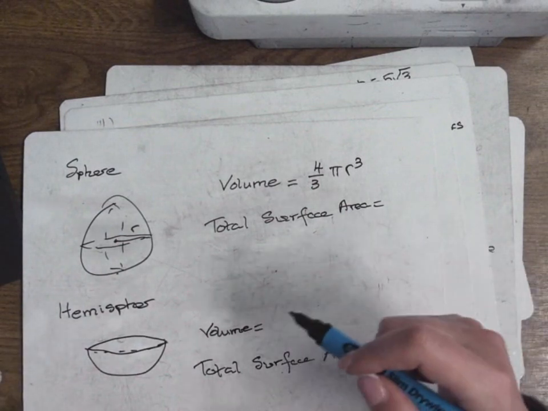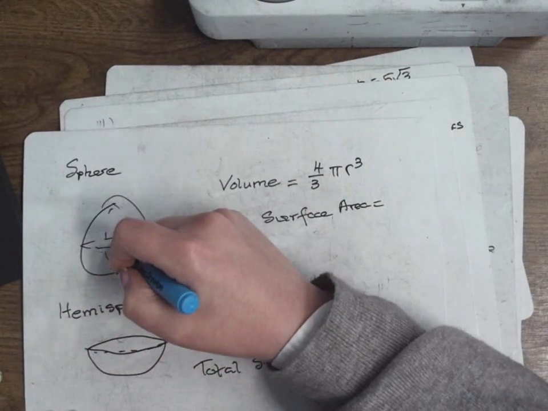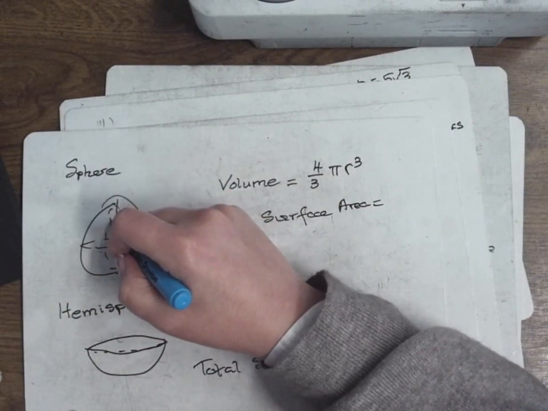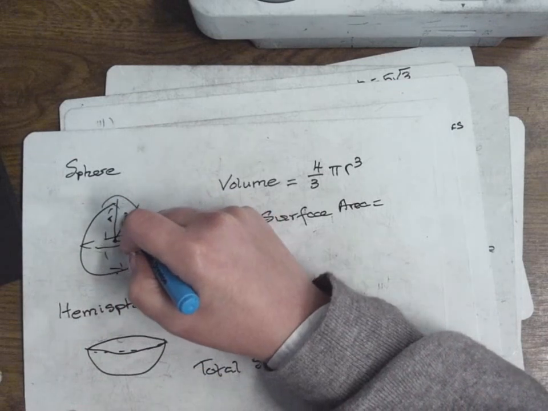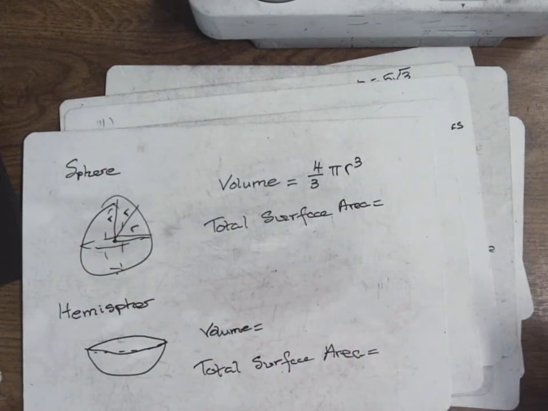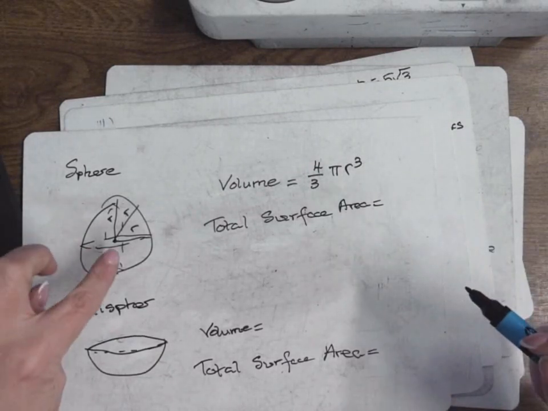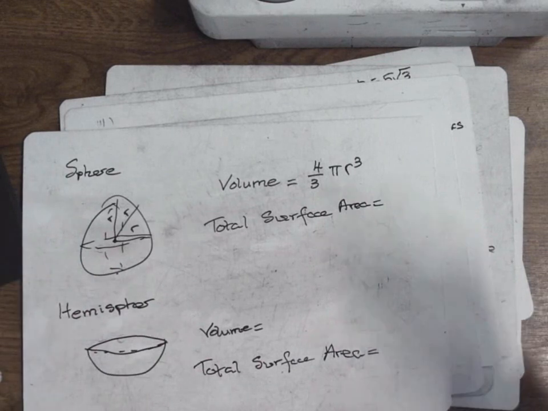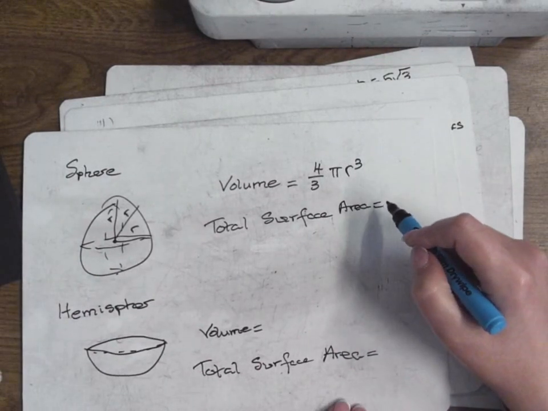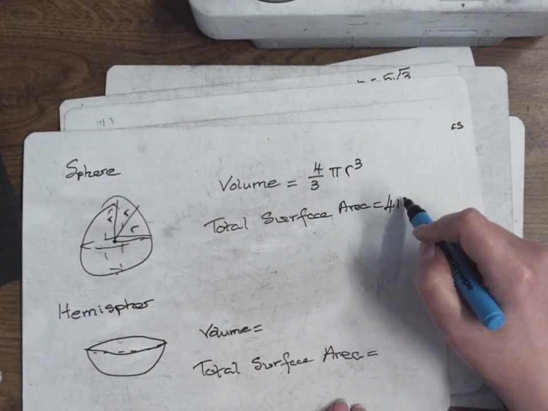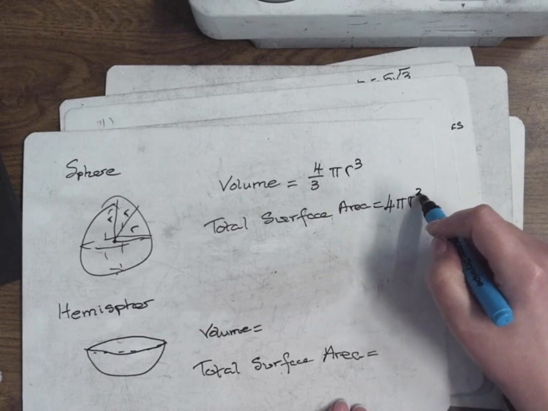Just remember with the sphere, girls, the radius can go in any direction, so it can be that way, it can be that way. Remember, the radius can go in any direction, because sometimes people don't spot it. It's more with the hemisphere than with the actual sphere. But anyway, total surface area is in the log tables. If you were to get your football and flatten it out, which is physically not possible, the area of it would be 4 pi r squared.